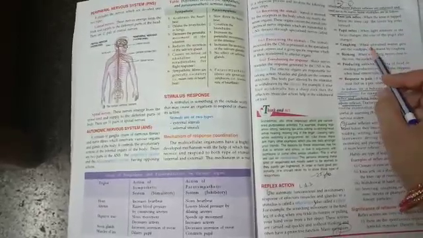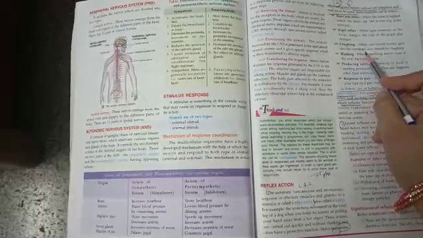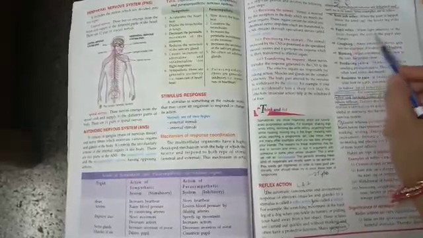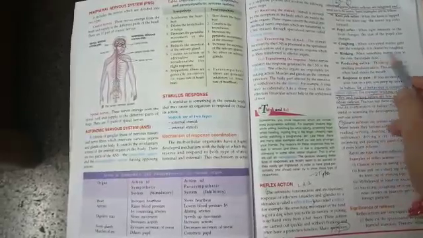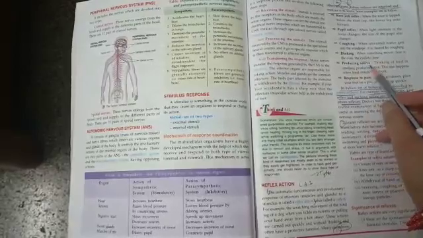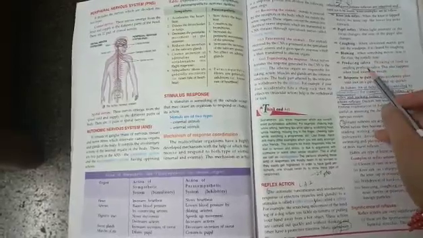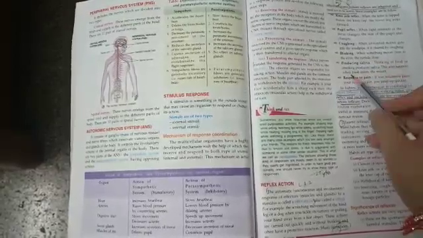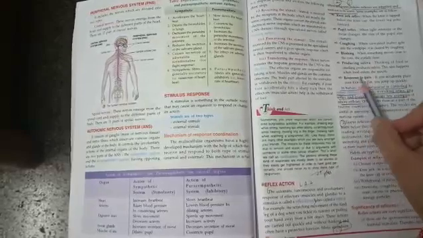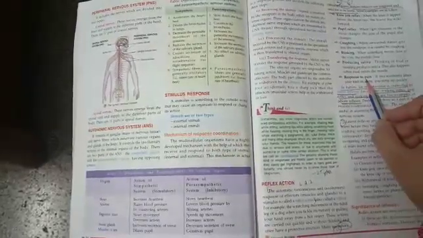Then coughing. When unwanted matter gets into the windpipe, it is cleared by coughing. That is also again an inborn reflex. Blinking. When something moves close to the eyes, the eyelids close. Then producing saliva. Thinking of food or smelling it produces saliva. This also happens when food enters the mouth. So this is also a reflex that is inherited. And response to pain. If you accidentally place your foot on a pin, you jump up quickly. So this is again inherited.